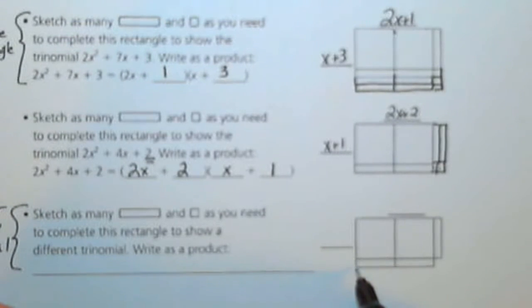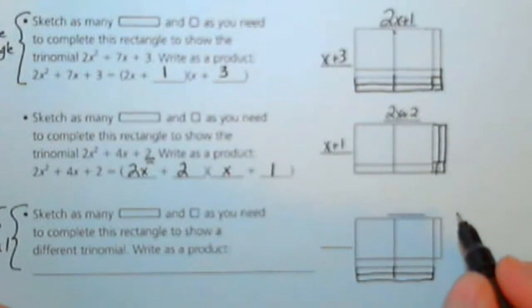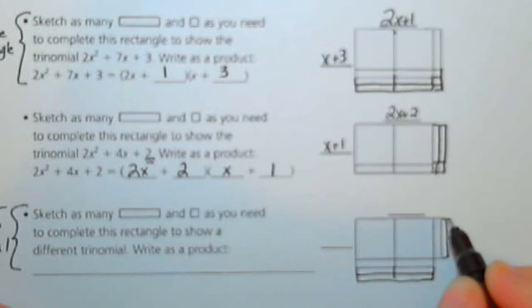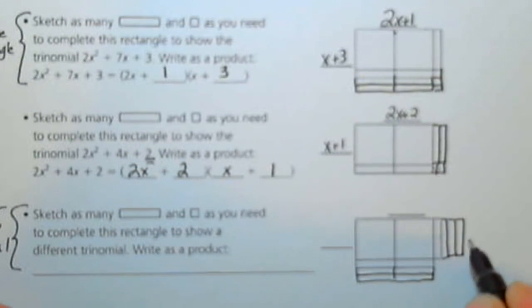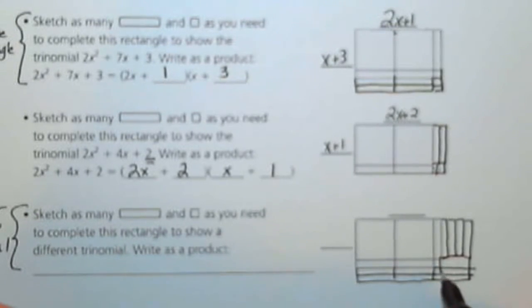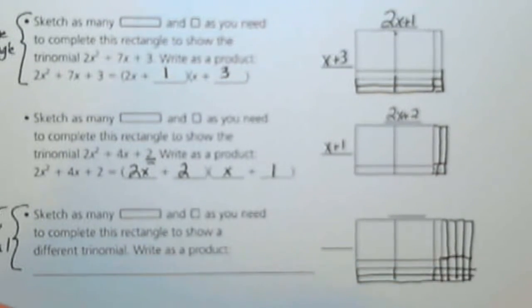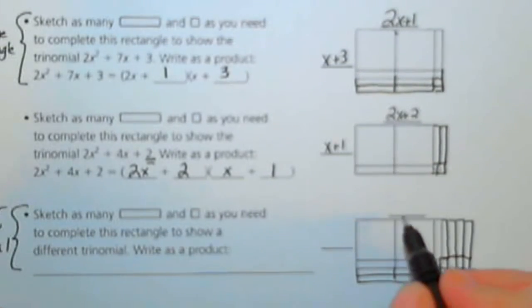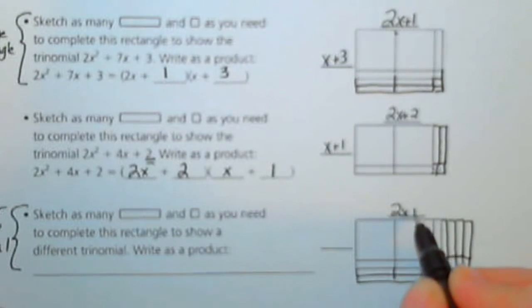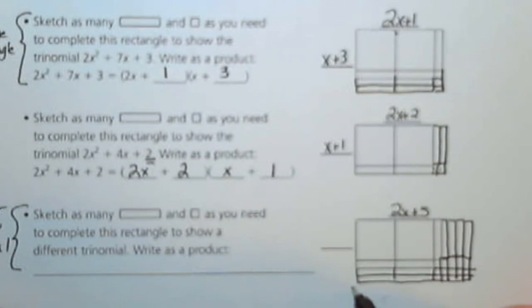So what I chose to do is I chose to add 4 guys down here, and I chose to add 1, 2, 3, 4. And if I was to fill this in now, it would look hopefully better than that, but it kind of looks like that. This is now 2x, 1, 2, 3, 4, 5, plus 5. And this is x plus 1, 2, 3.